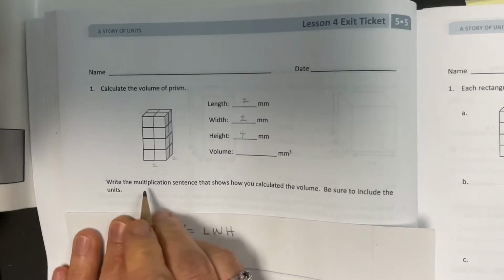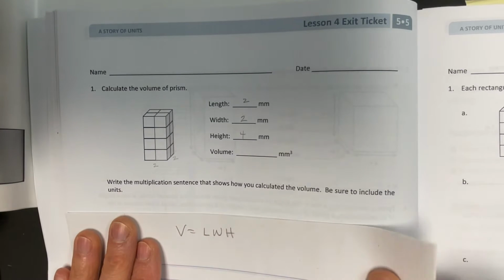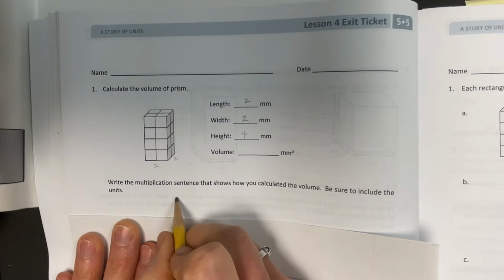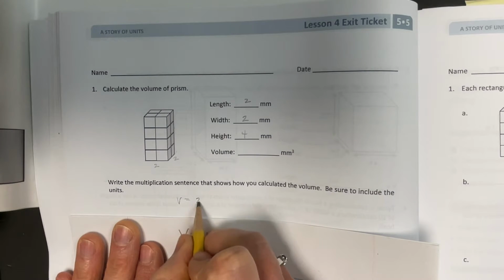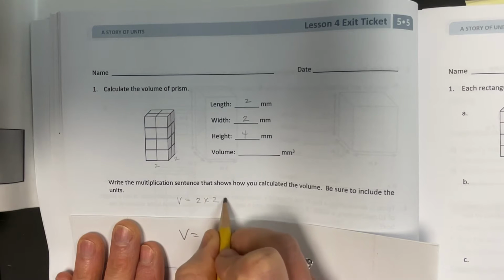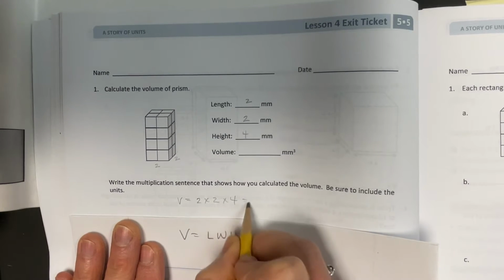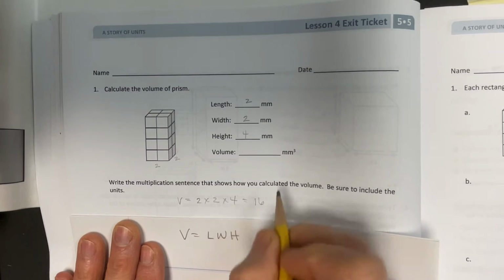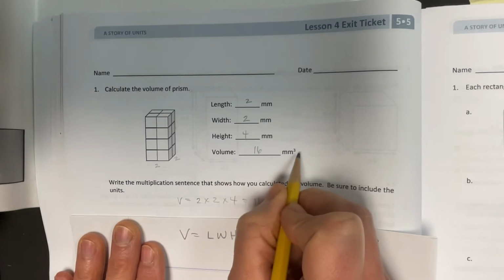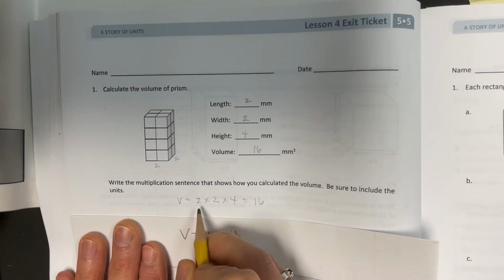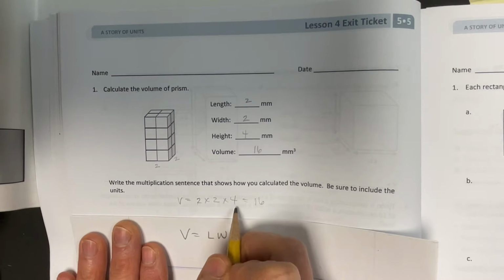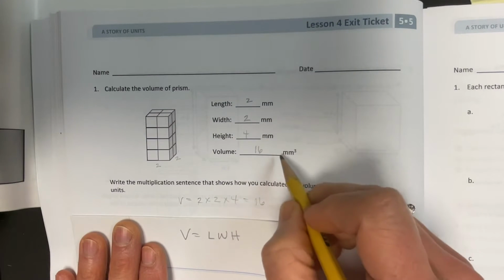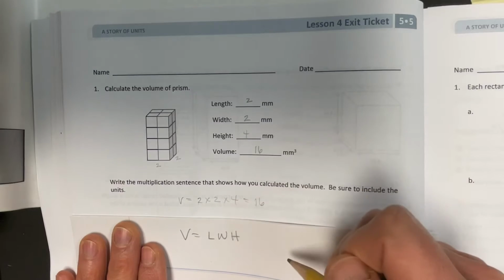So down here it says write the multiplication sentence that shows you how to get the volume. Make sure you include the units. So the volume would be 2 times 2 times 4. 2 times 2 is 4, and then 4 times 4 is 16. So it would be 16 millimeters cubed. Notice this is 2 millimeters times 2 millimeters times 4 millimeters. So if you have millimeters times millimeters times millimeters, it's millimeters to the 3rd power or cubed.